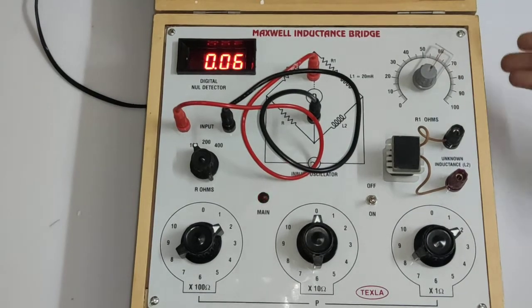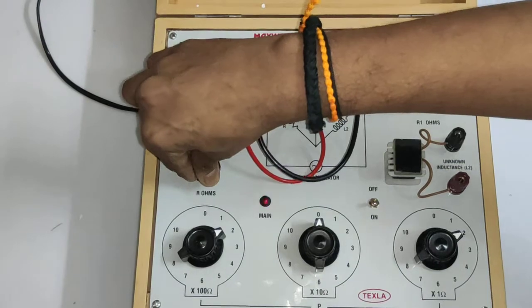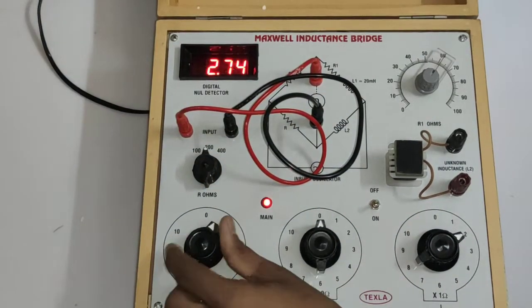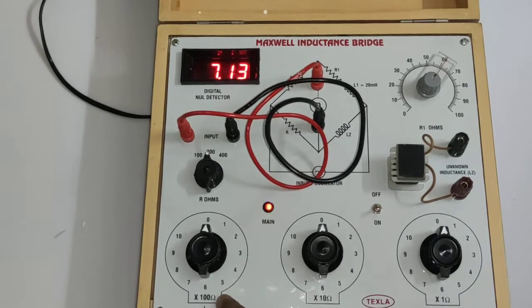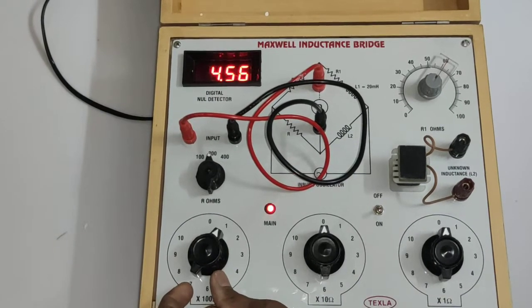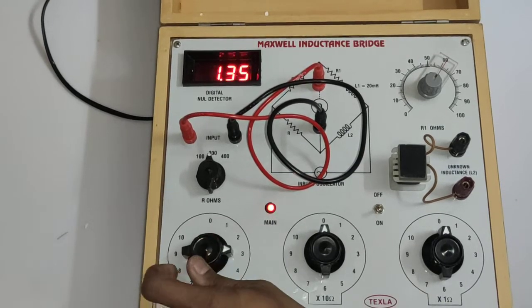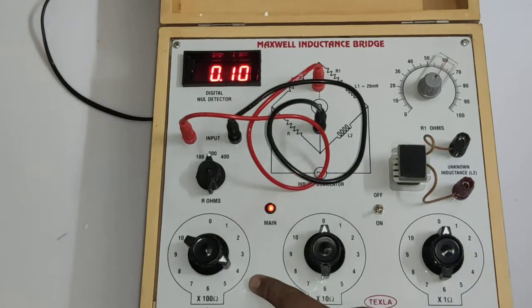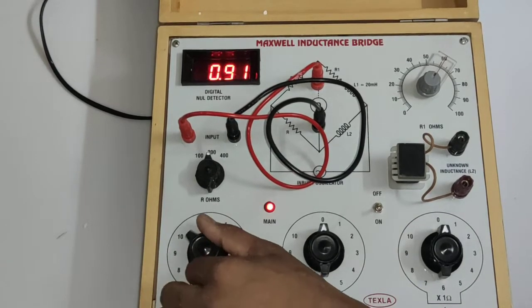If you want to do another set of readings, you can. Suppose I now choose R equal to 200. Again we have to balance the bridge. My first option is the 100 option. By selecting 1, it is dropping. 2, minimum sound, still dropping. For 4, it is still dropping. For 5, it is increasing. So we shift back to 4.